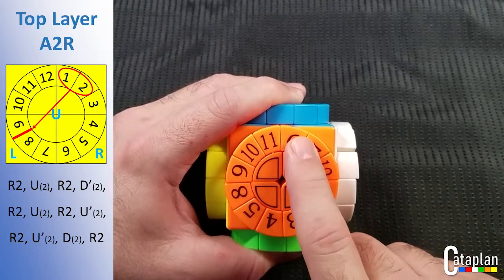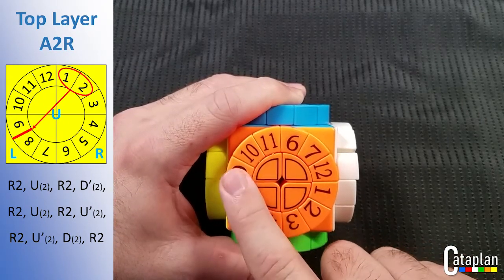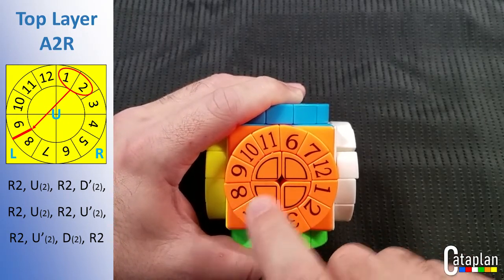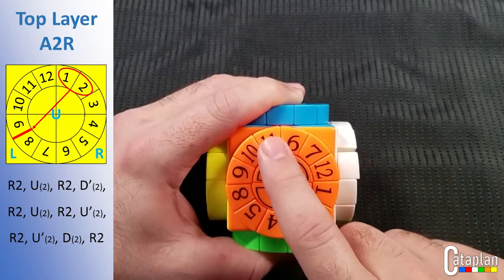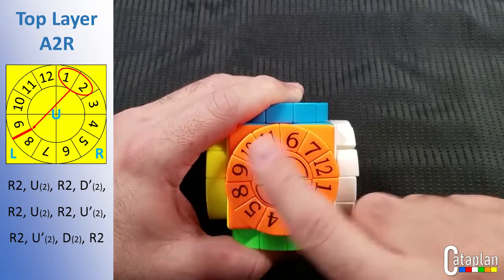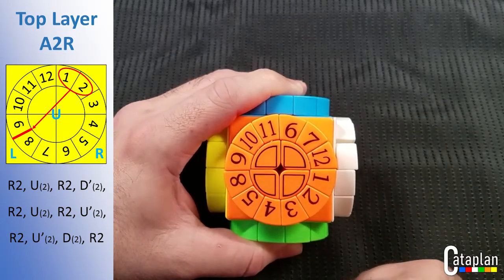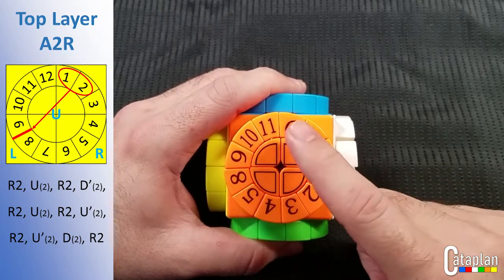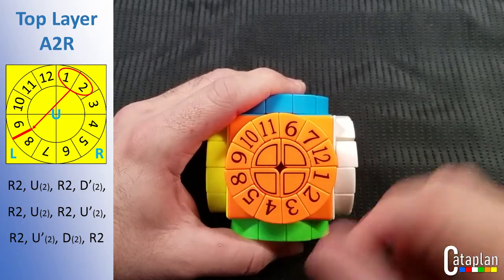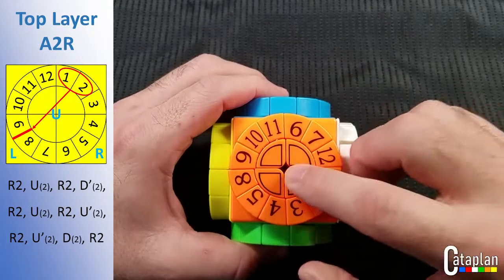So the same amount that you're going to be moving, it's going to rotate 2 of them, and then it's going to be right here. So 6 and 7 is going to go here, 8 and 9 here, and 10, 11 here. Everything is going to rotate. So that's why we're going to do the top layer A2R. So we move all the way here. So we're going to start.